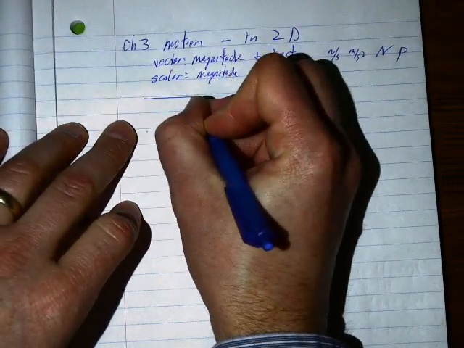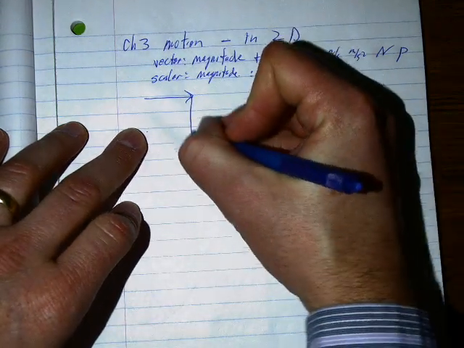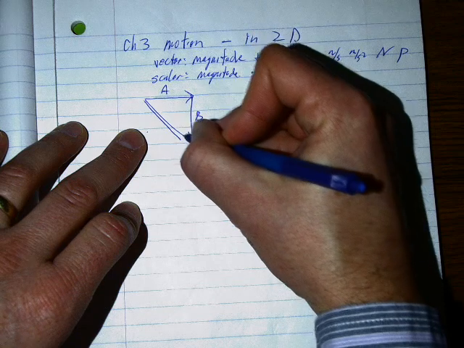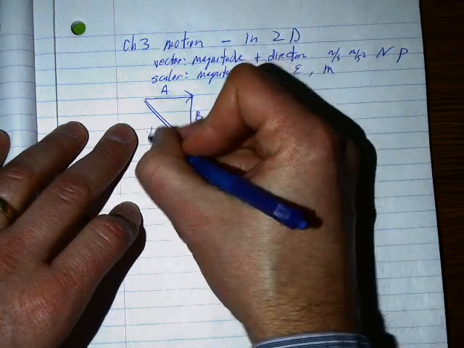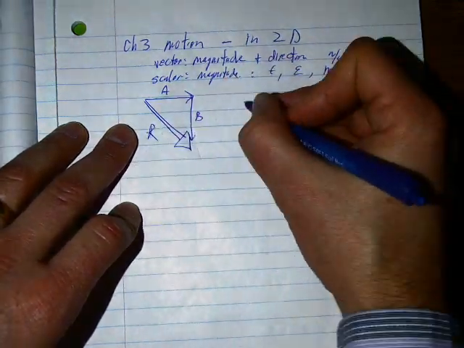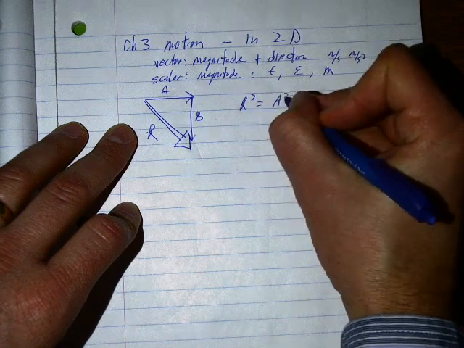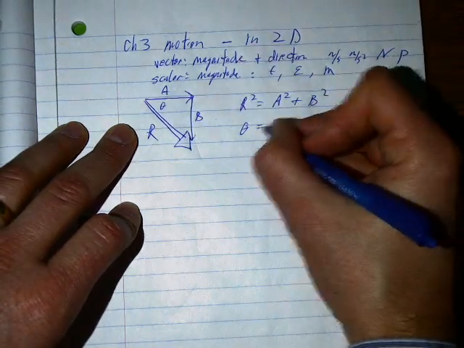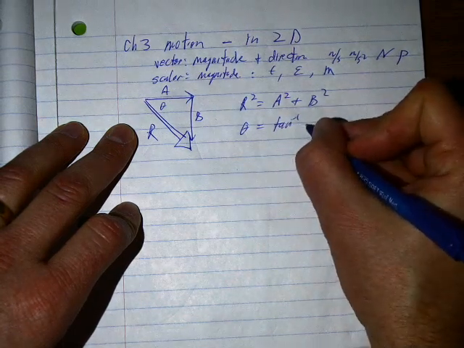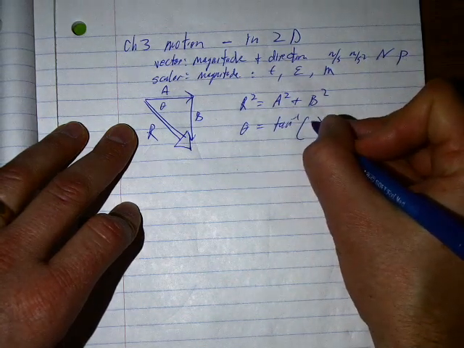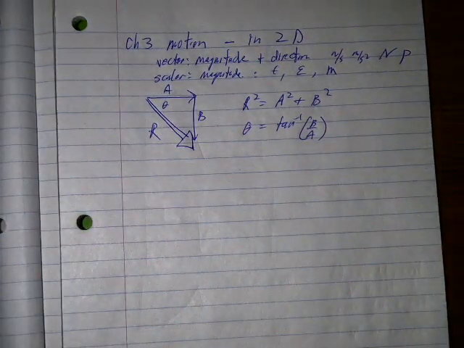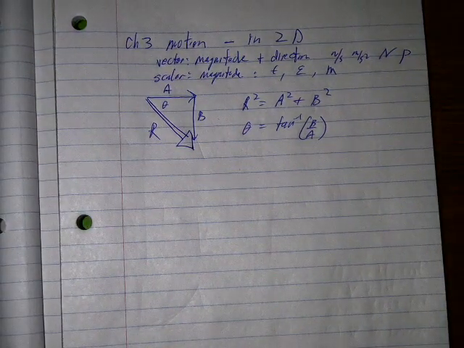How did we add vectors together? Remember, the simple case was if we had two vectors, we could slide them head to tail, vector A and vector B. We could create a right triangle, and then the resultant here would simply be found by doing Pythagorean theorem. And the angle up here could be found by doing the inverse tangent of the opposite side to the adjacent, in this case B over A.